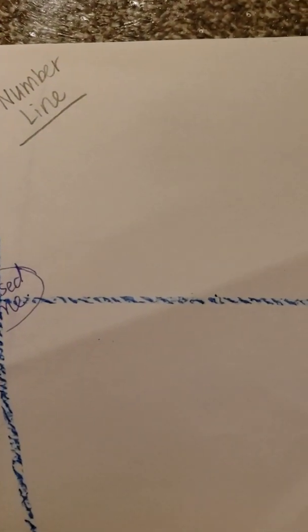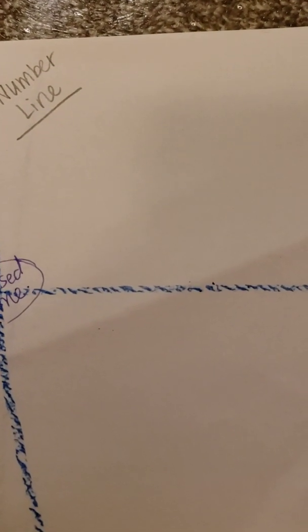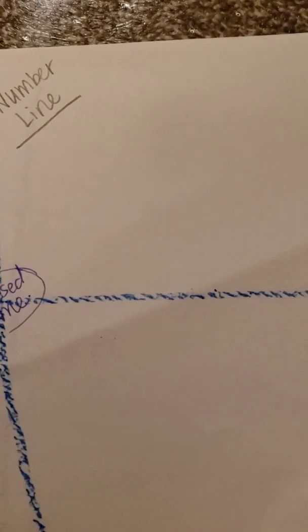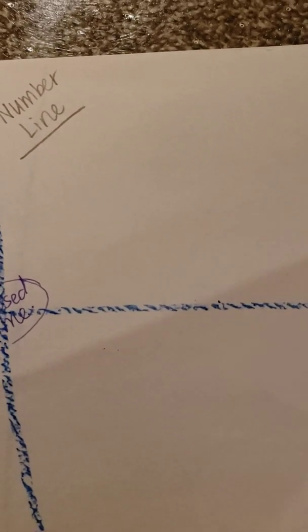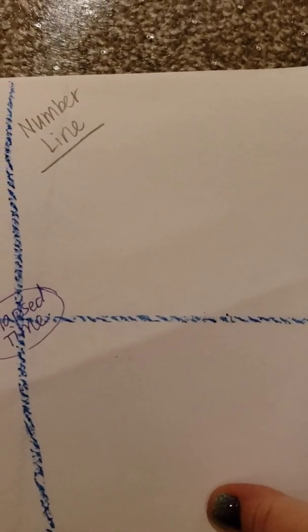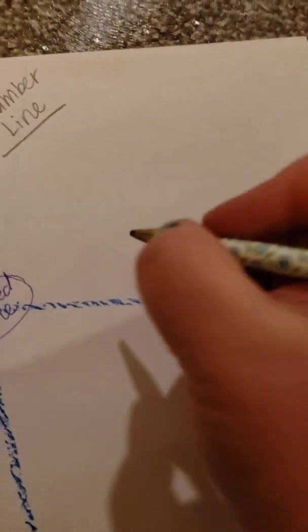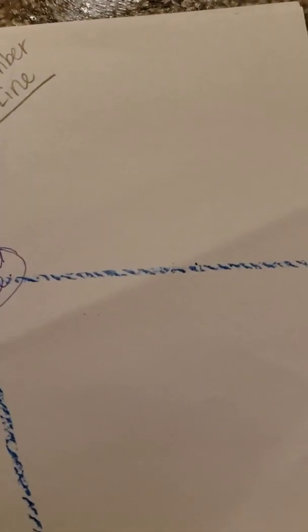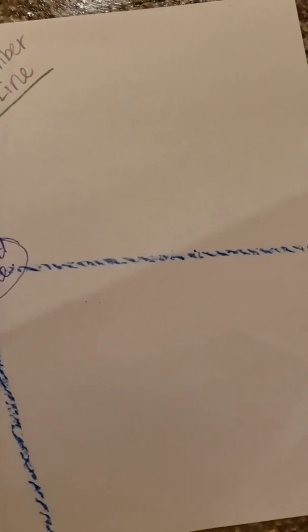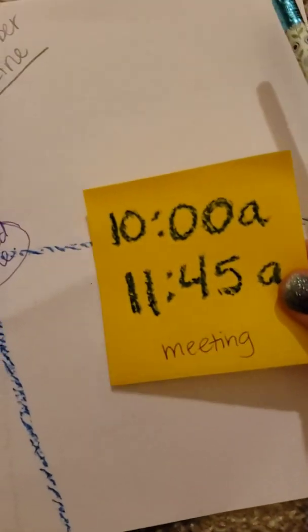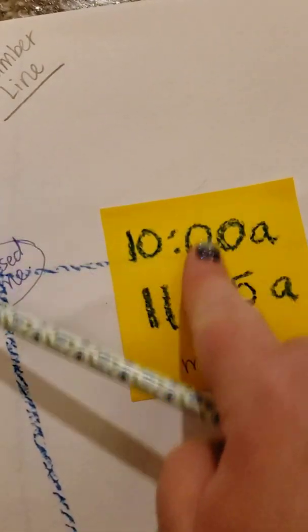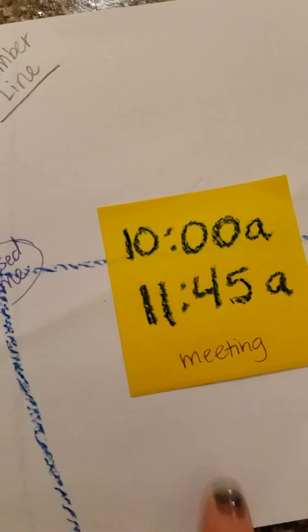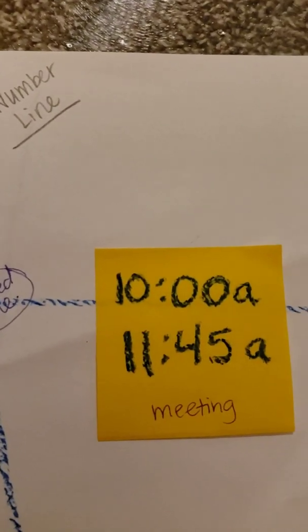I don't write the whole time like I've showed you before in another meeting. I actually just write the times that I need. So this is for a meeting that I had the other day. One that I have a lot, and it started at 10 a.m. That's when we jumped on Zoom, and we finished at 11:45, just in time for lunch. So I've got my times here. It started at 10 a.m. and it ended at 11:45, and I'm going to draw my number line.